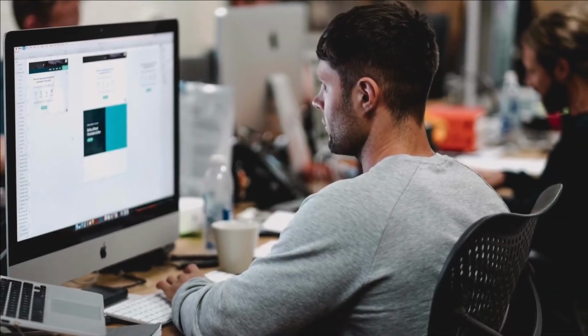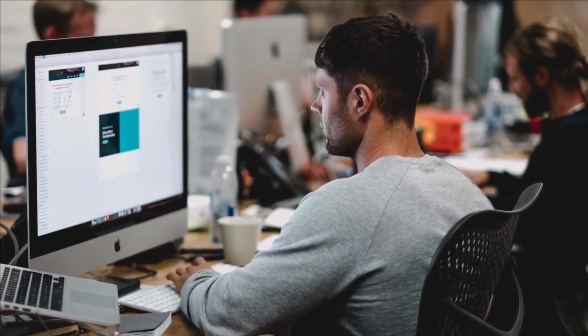There really is no industry standard UI prototyping tool, and it's up to you and your colleagues which one works best.